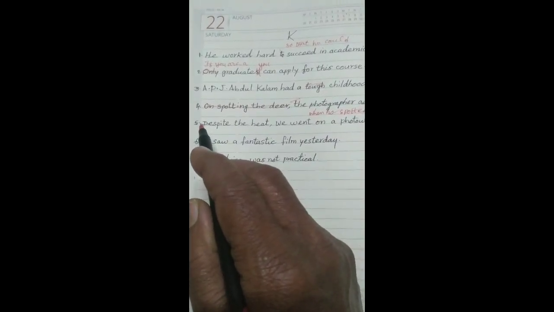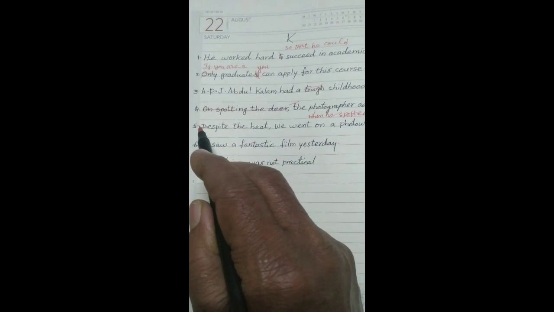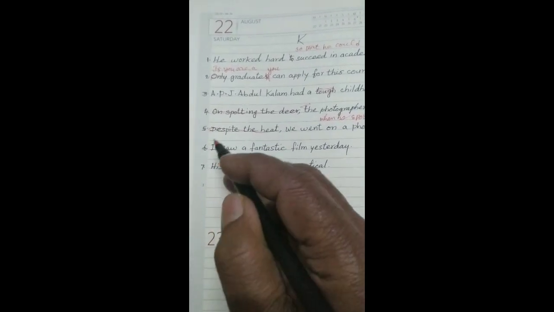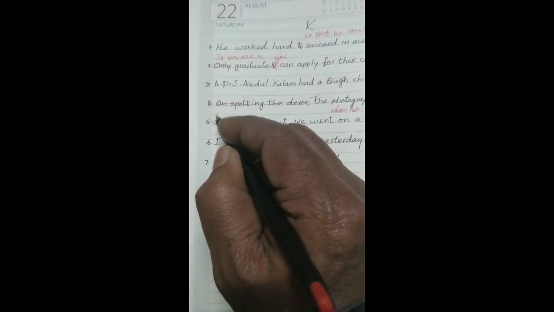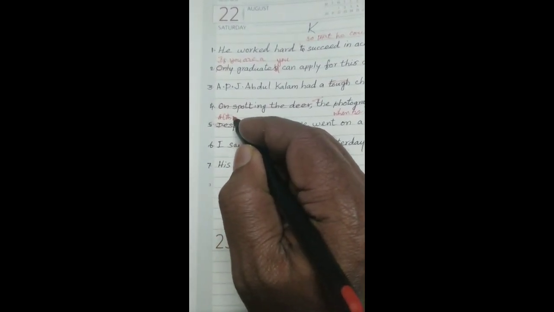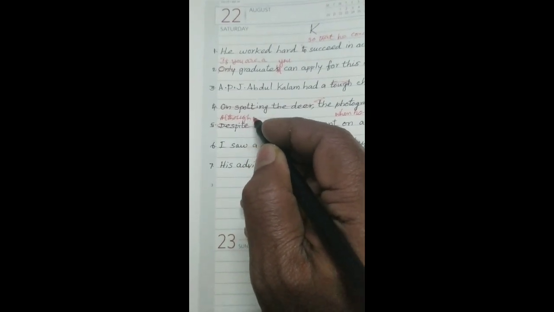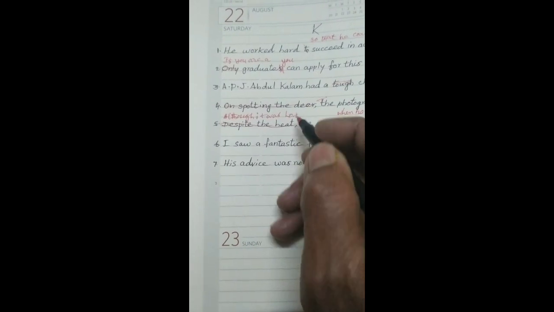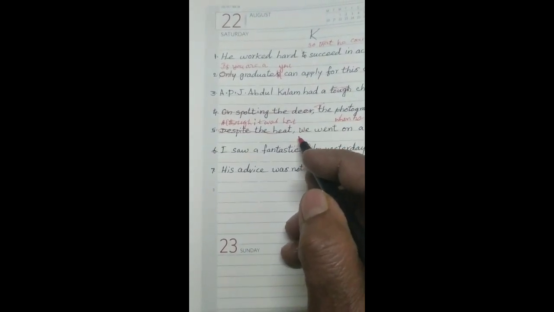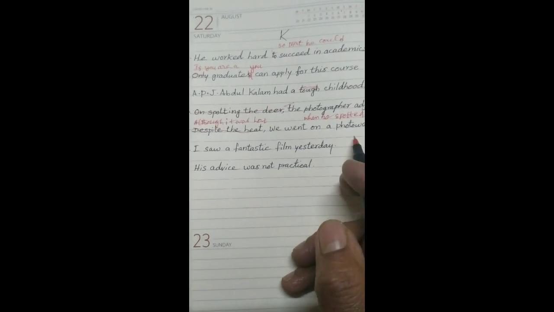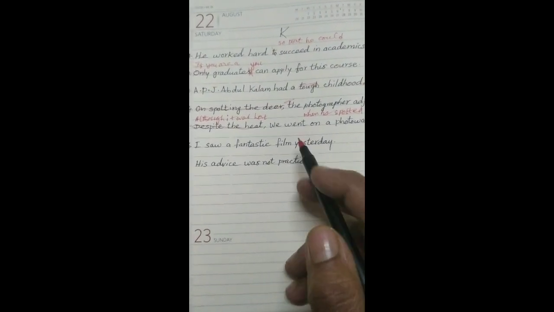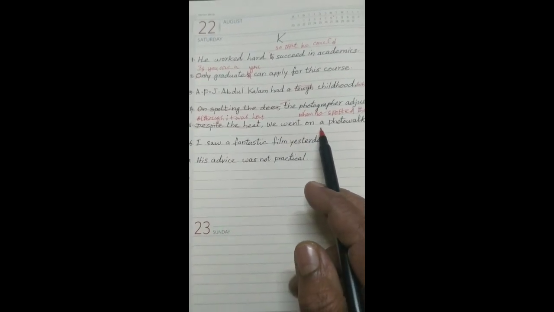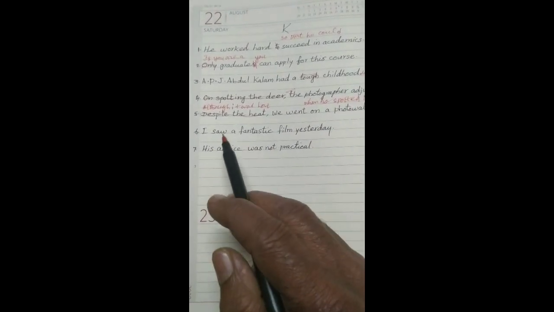So despite the heat we will cut, and we will add although it was hot. Comma remains. We went on a photo walk. So it will read like this. Although it was hot, we went on a photo walk.